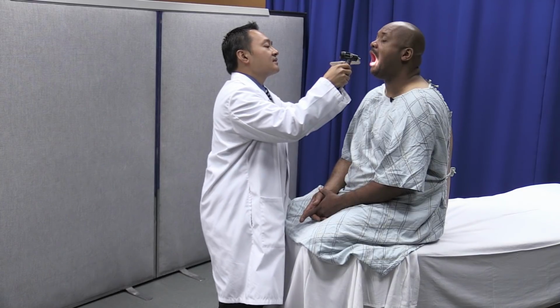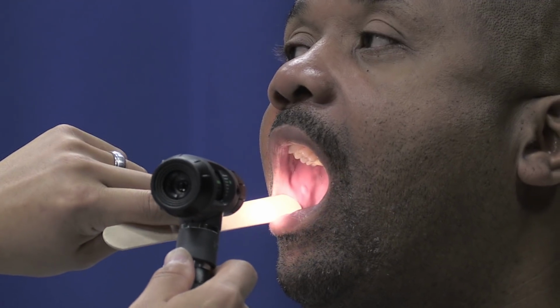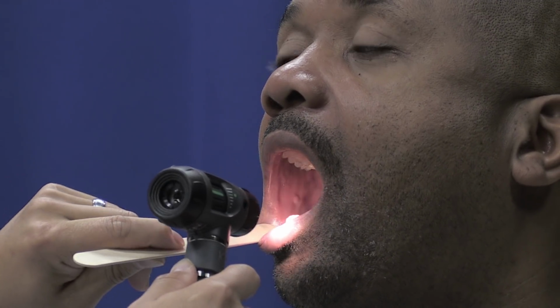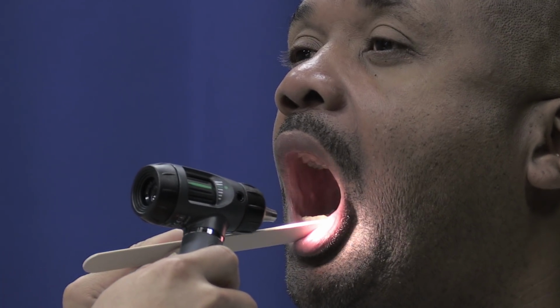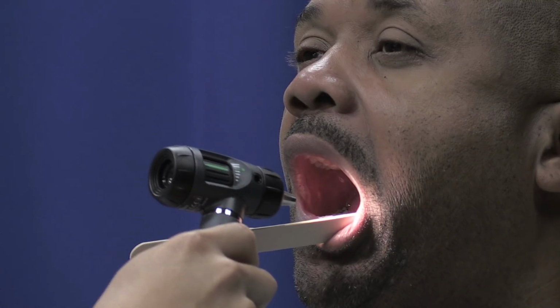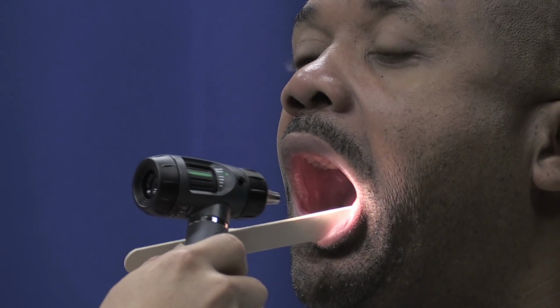Looking at your teeth to see if there are any dental caries. Also looking at your gums to see if there are any signs of gingivitis.